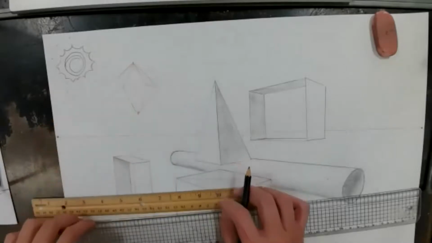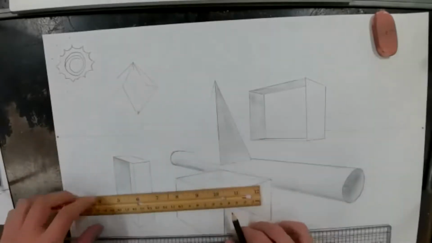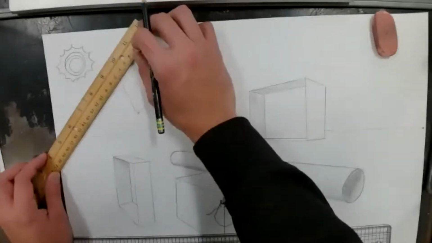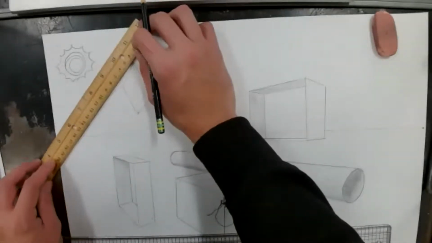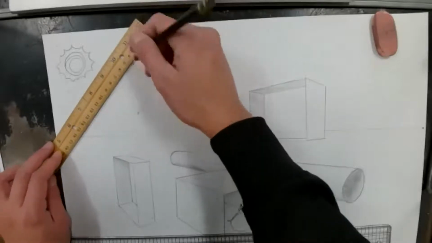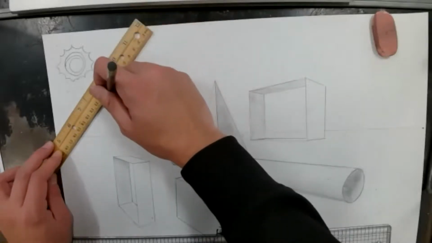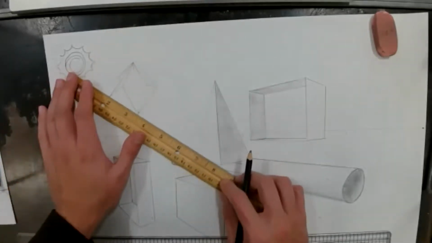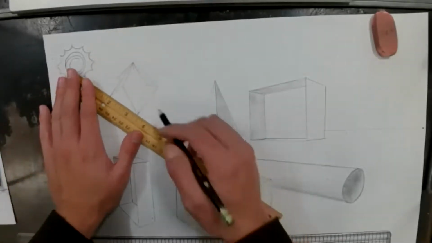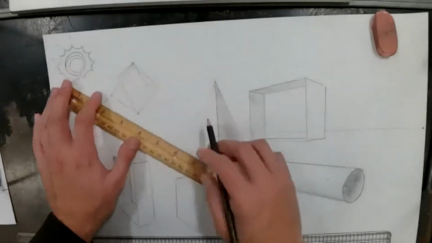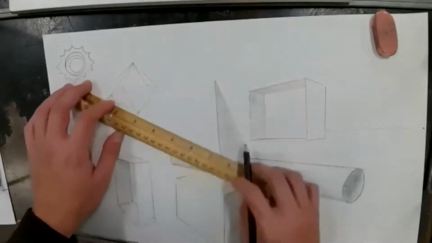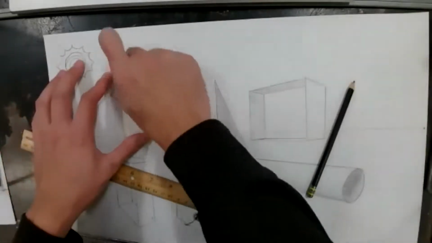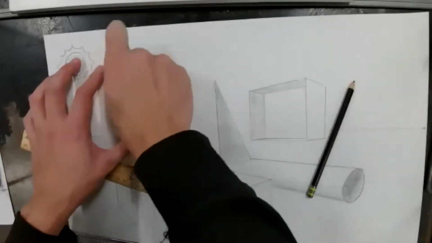Yeah. So rather than where it's going right now. Oh, yeah, like that. And now the bottom can connect. Okay. There you go. Thank you, Mr. Linus.